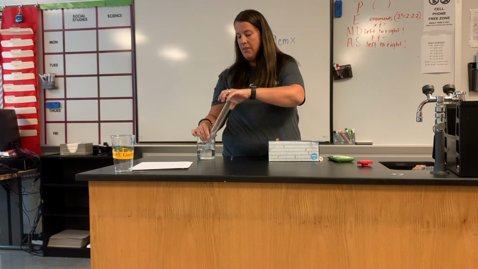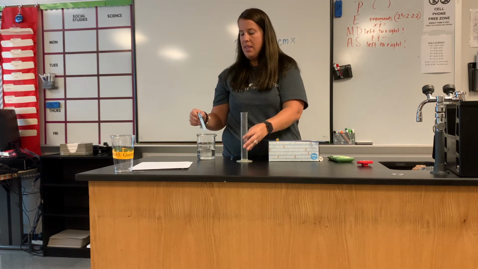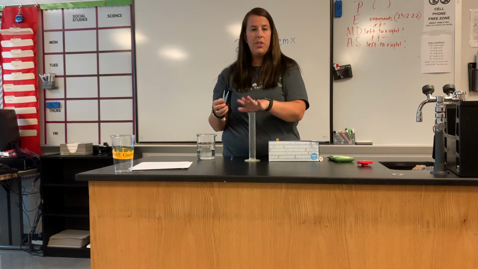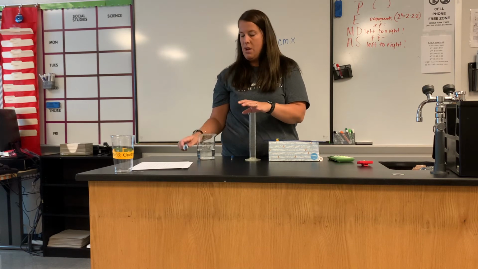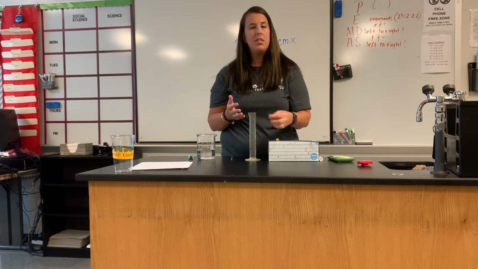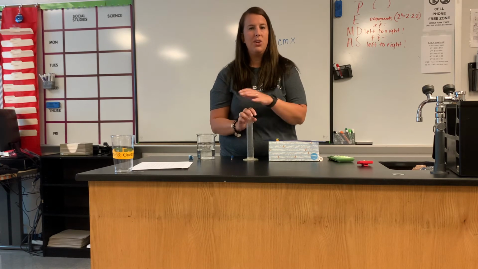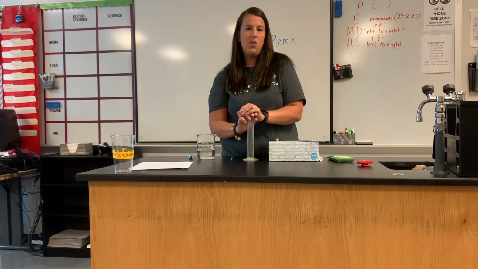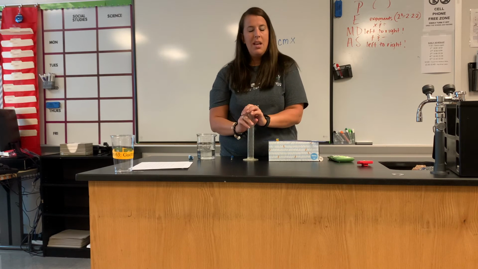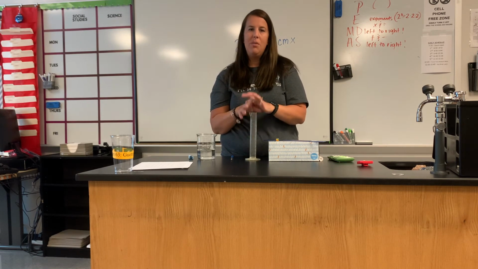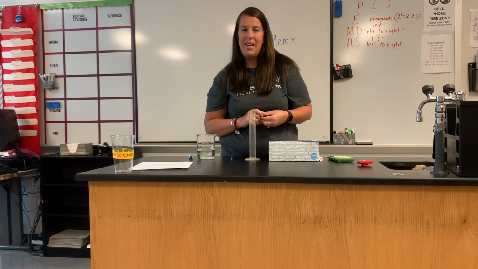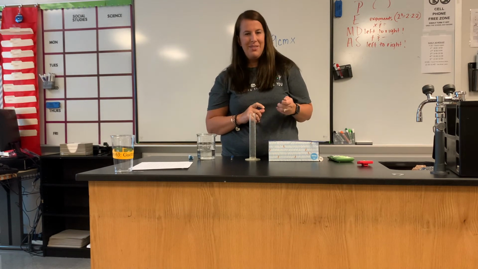Now, if there is something that can't fit, we do have different sizes of graduated cylinders, but if there is an object that doesn't fit in the graduated cylinder, we would use what is called water displacement. And we're going to talk about that on another day, but there are ways to figure out the volume of even the largest items.